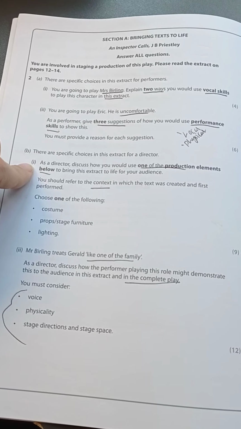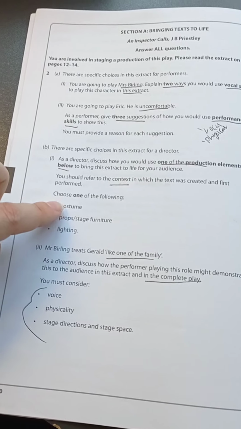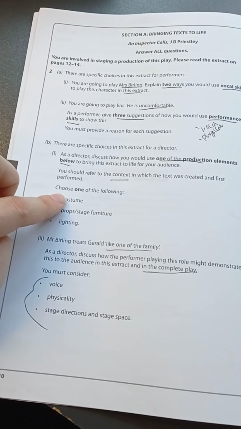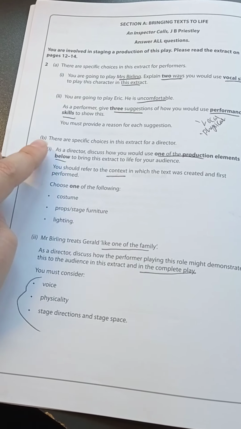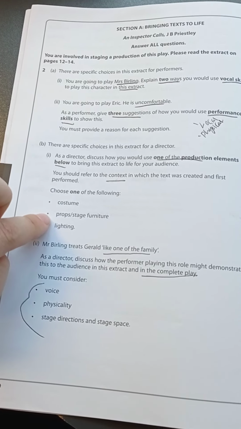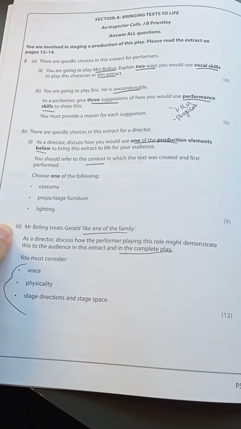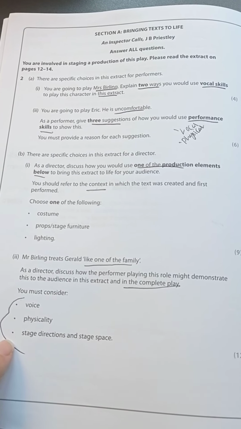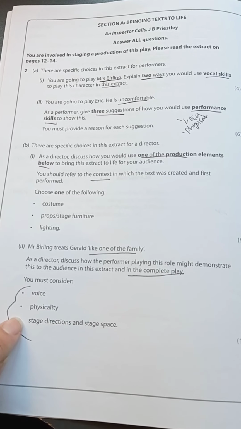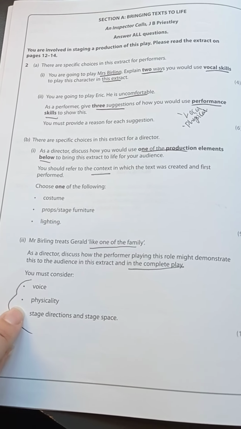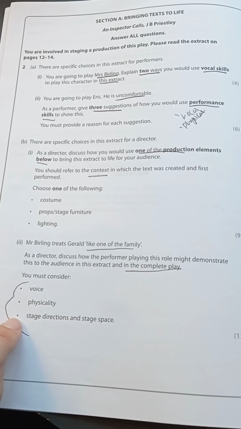Then you have BI, which is as the director, and they will ask you to choose one of a list of options. So they won't necessarily be these options, but they will ask you to pick one. Please, in BI, do not talk about more than one of the options they've given you. In BII, however, it will ask you to talk about 3 options, and it will always be voice, physicality, and stage directions and stage space. These 3 options do not change for BII, so you will be asked to write about all 3 of these in your exam.